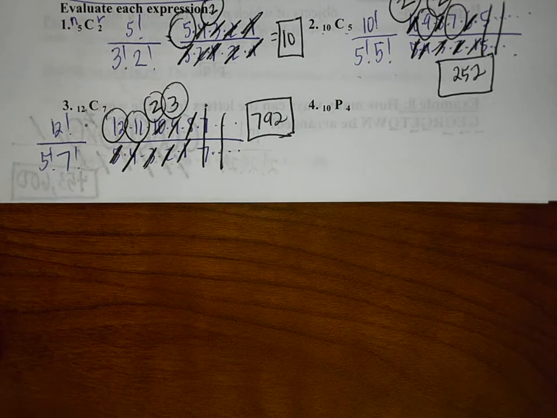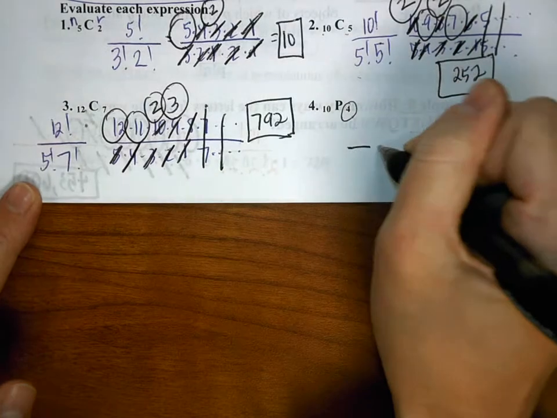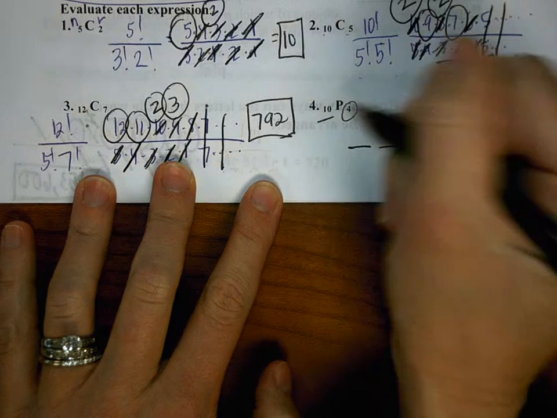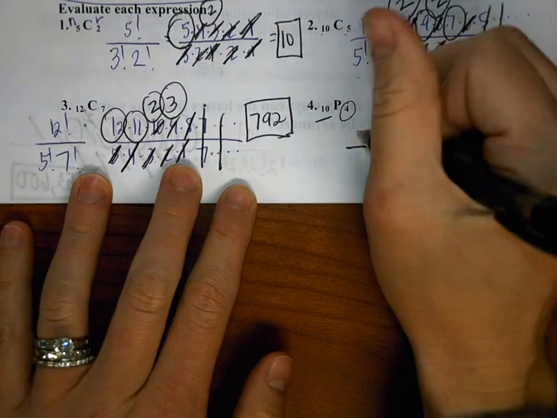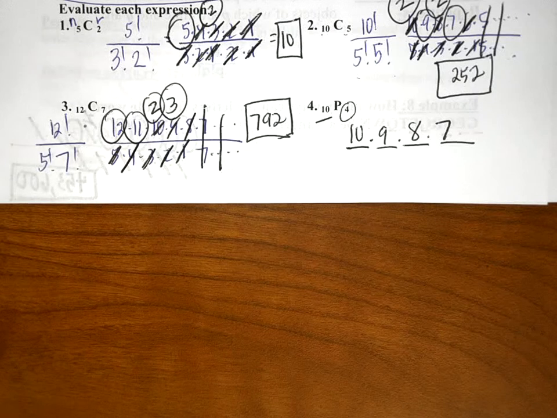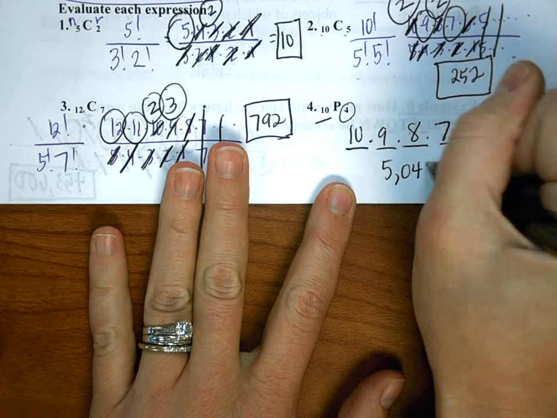Shortcut for the P. The shortcut for the P is, this means you have 4 spaces, 1, 2, 3, 4, and then we start with this number. So we would go 10 times 9 times 8 times 7. And we multiply that together, and we get 5,040.